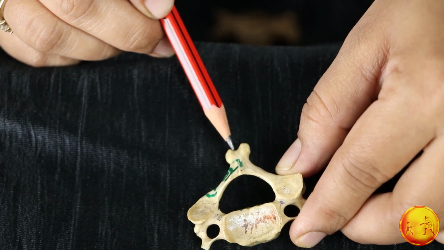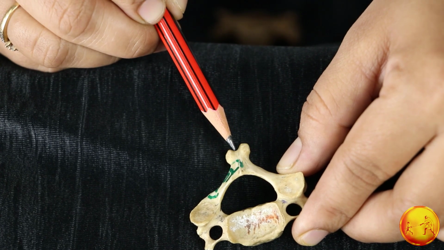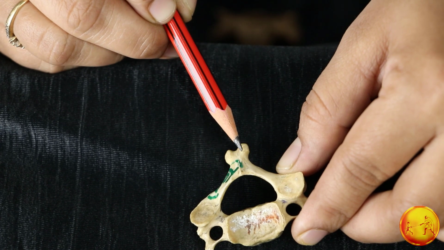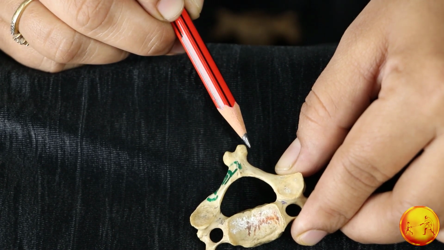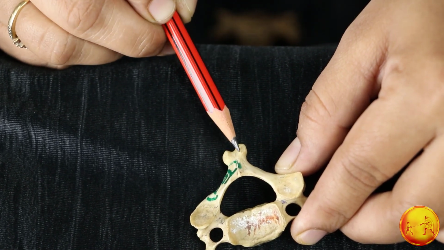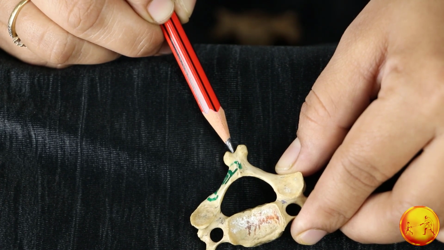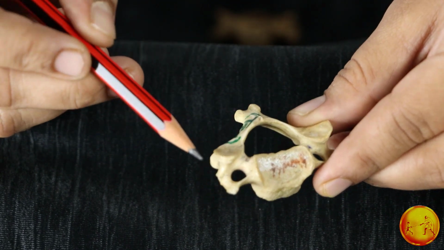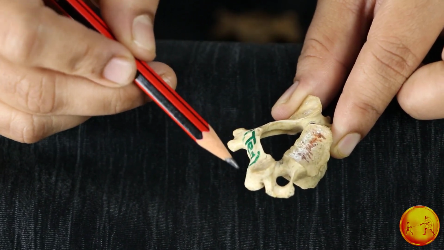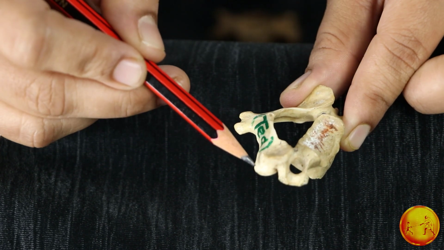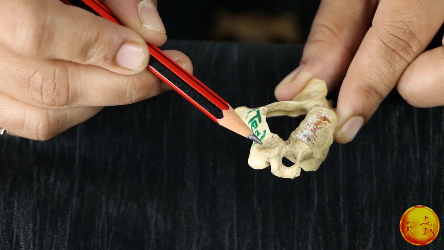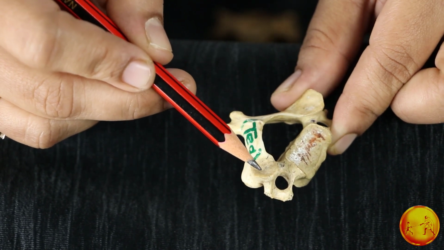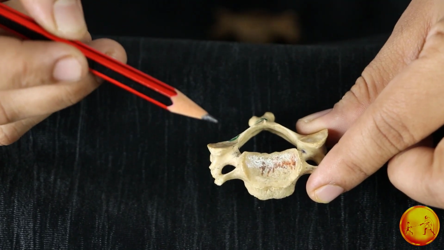These are the spinous processes. These are short, transversely present and characteristically bifid in cervical vertebrae. So this is another specific point about the typical cervical vertebrae, that the spinous processes are bifid and short. Then at the junction of pedicle and lamina, we have the 2 articular processes, superior articular process and inferior articular process. These superior and inferior articular processes have a facet which articulates with the adjacent vertebrae.